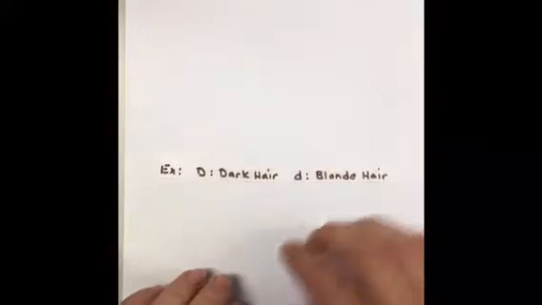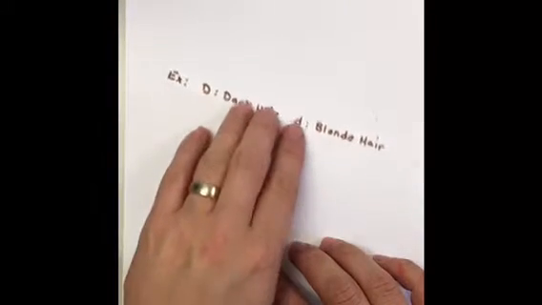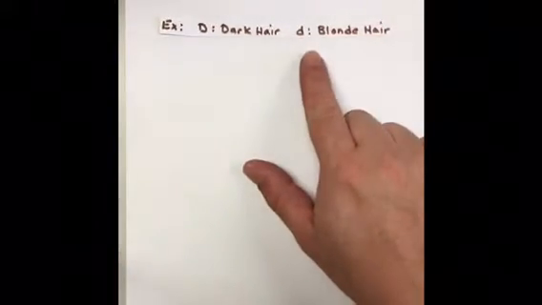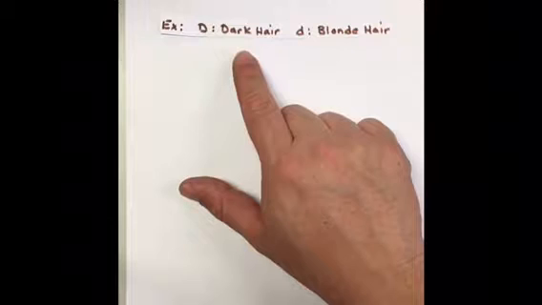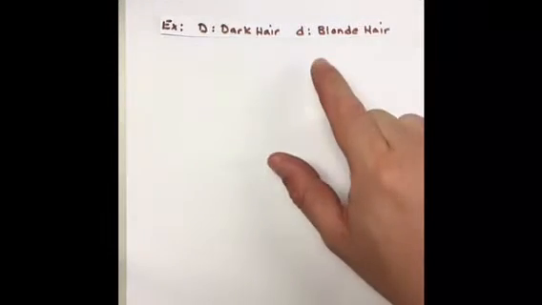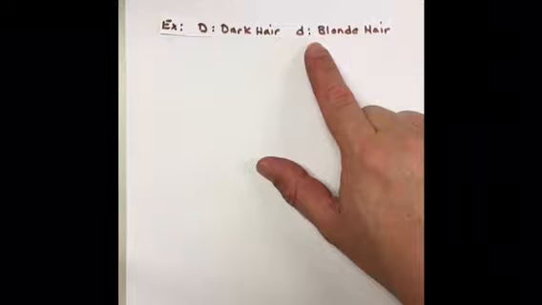Now let's do an example. Let's pretend that we have two genes, one dominant gene and one recessive gene. The dominant gene is going to give you dark hair. So if you get this gene, it will produce protein that will give you dark hair. If you get the recessive version of that gene, it will give you blonde hair.